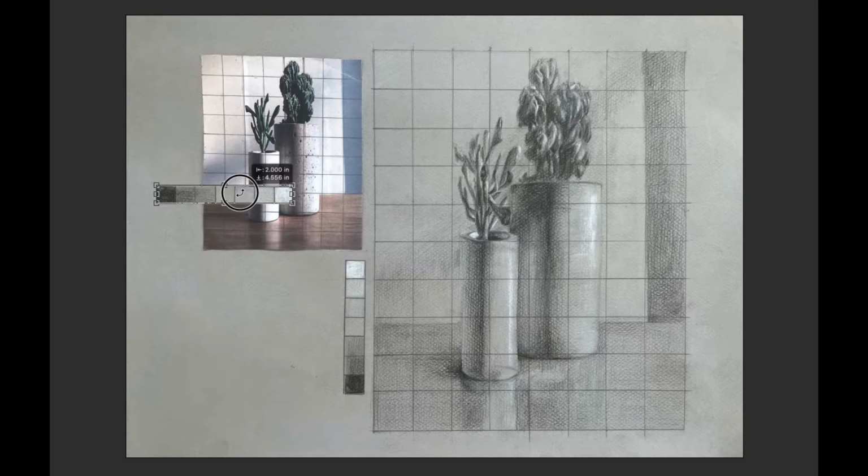So you see where the values should be? Look at the value of the floor. It's fairly close to this, especially right in there. The values here are fairly close. Let's compare over here. See how distinct the black is? So the values could be translated a lot more accurately.